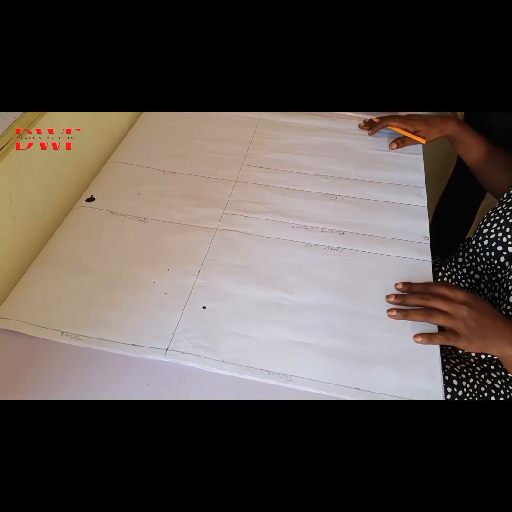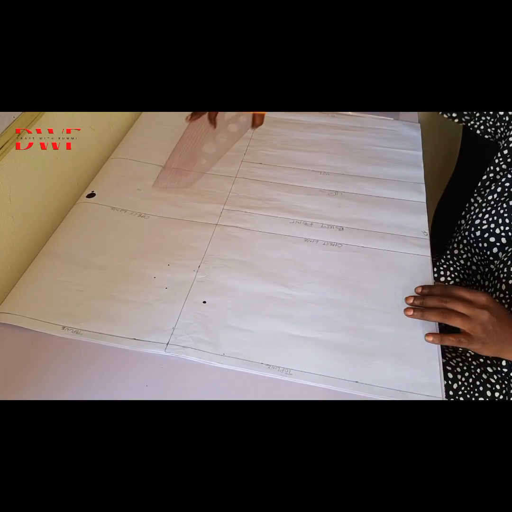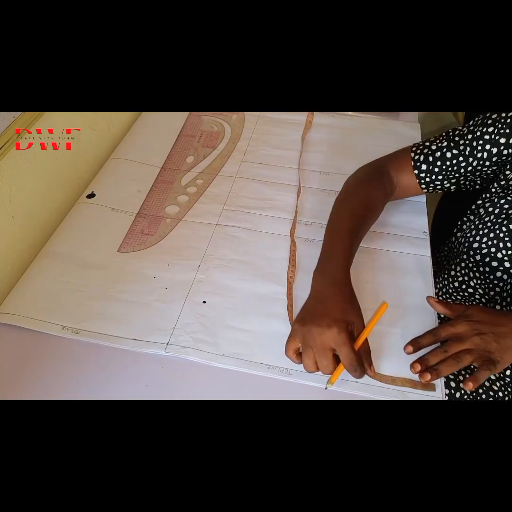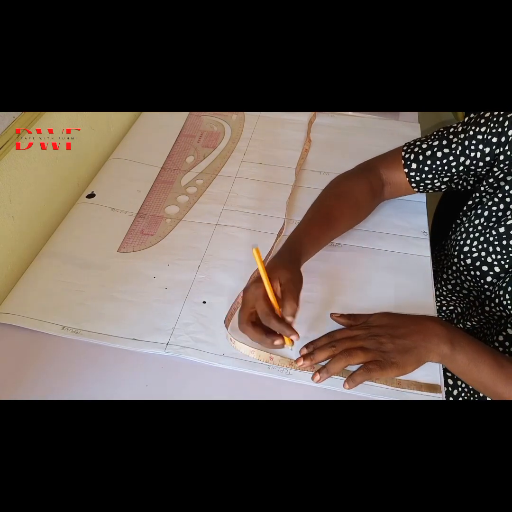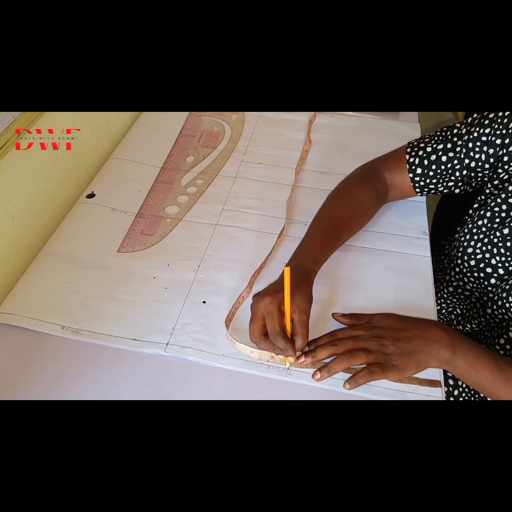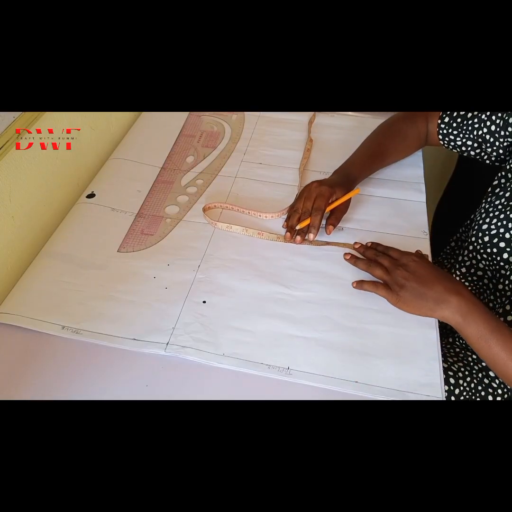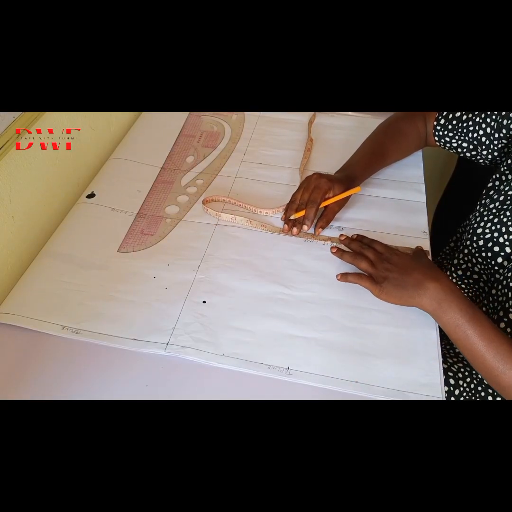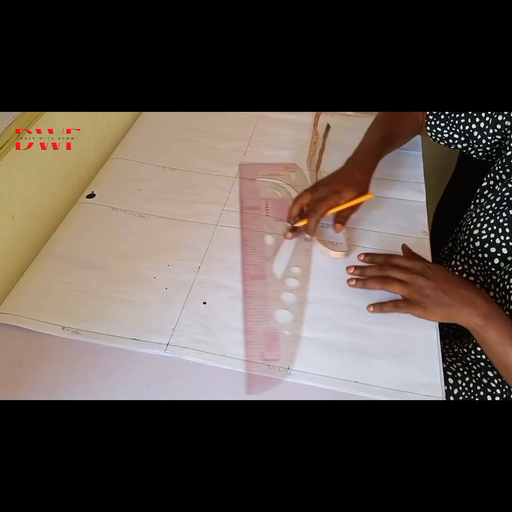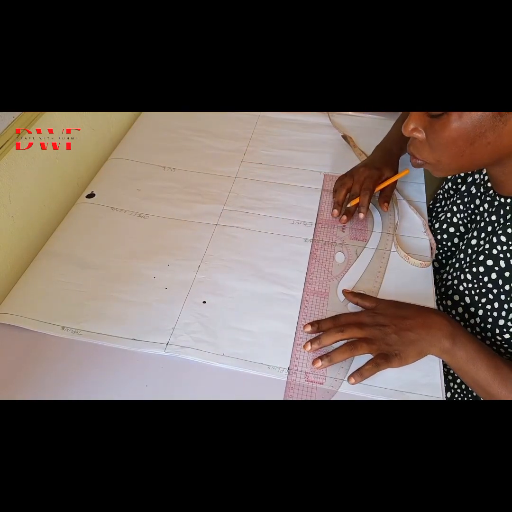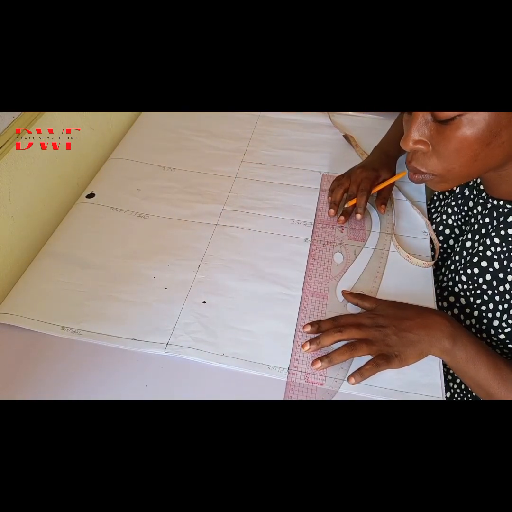So now that we have all our lines out, it is now time to input all the measurements that we want to input. From this point, I'm just going to go ahead and mark out my shoulder, which is 14 divided by 2, which is 7 inches. No extra allowances, 7 inches. I went ahead to mark it down on my chest line also, so I can easily get a straight line.